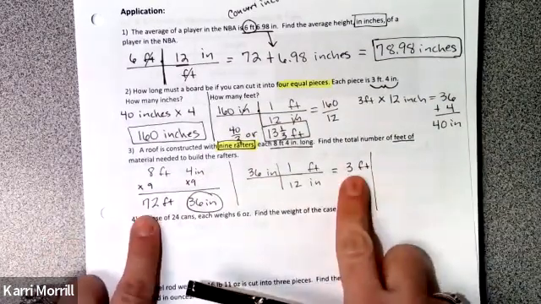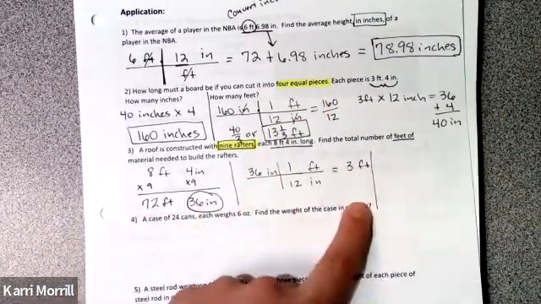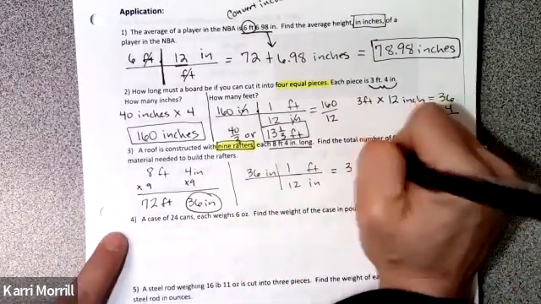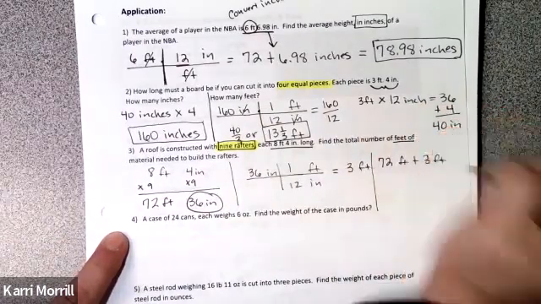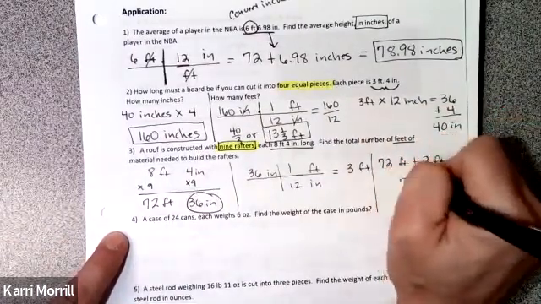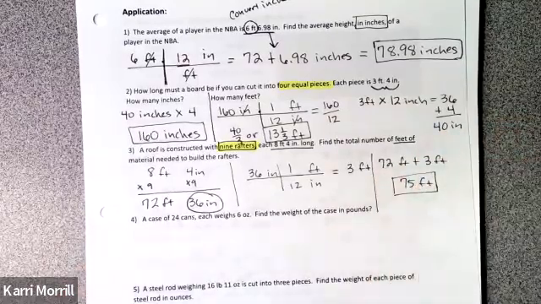So if it says find the total number of feet needed, what would I do? Just add these two things together, because really we're saying this was 36 inches, but actually that's 3 feet. So I would just say 72 feet plus 3 feet, because I converted it, means I need 75 feet worth of materials to make these rafters for this roof.